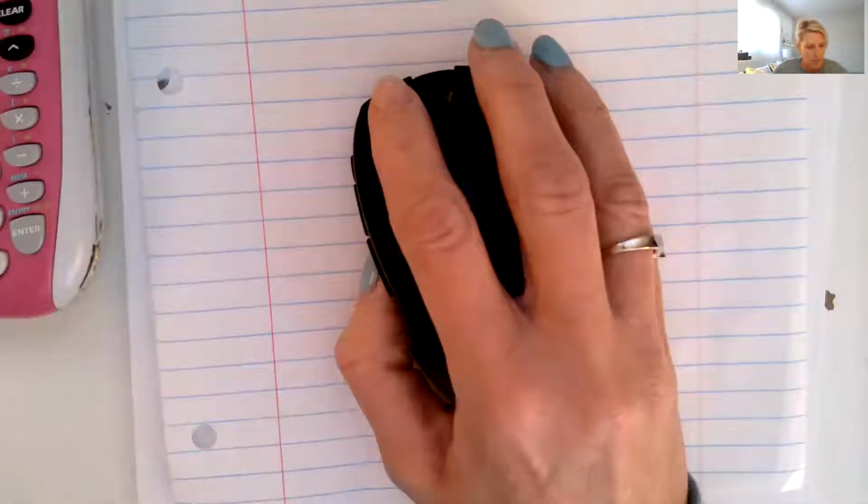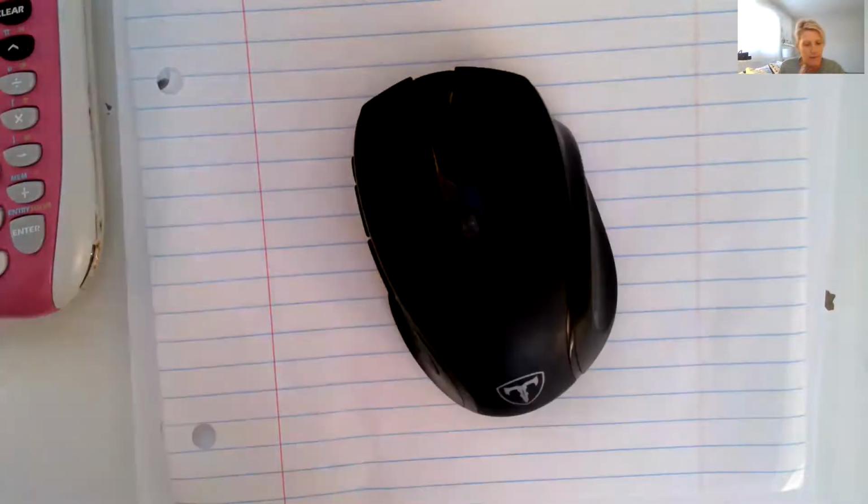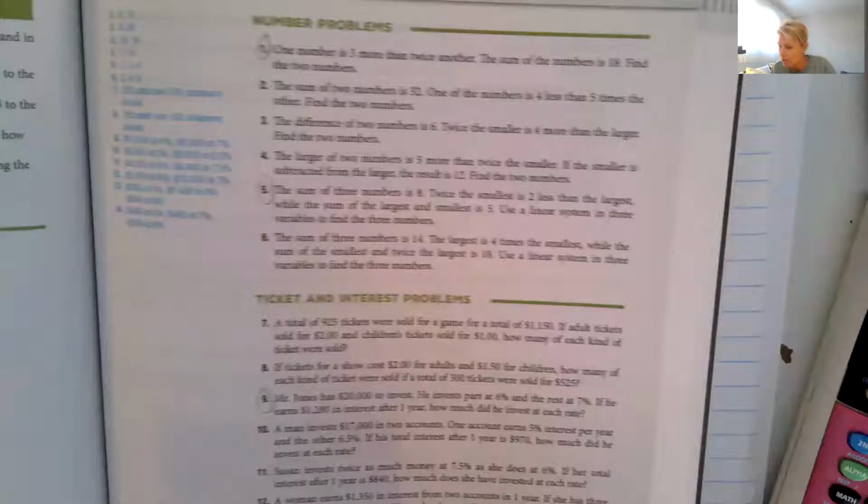Hello, you're back for lesson 4.3. So we are going to look at systems of equations, but they're all basically the story problems in the lesson. And so I would like to just kind of jump right in because that's the best way you're going to learn. Let's look at question number 1.